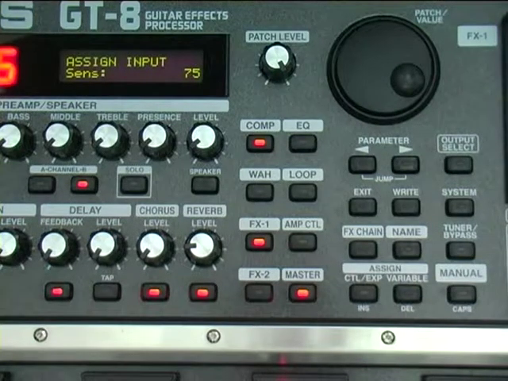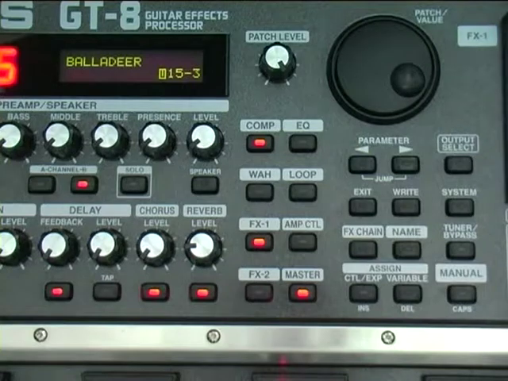Now, when the volume is rolled off, you'll hear the delay, chorus and reverb, but as I roll the volume up full, the signal will be dry. Of course, you could reverse the minimum and maximum settings so that the sound is dry when you roll the volume down and wet when you're at full volume.